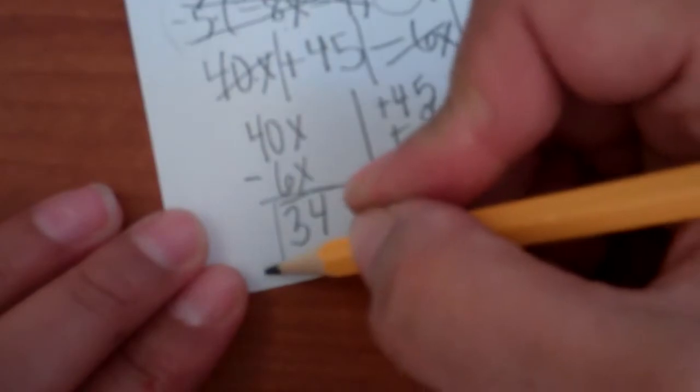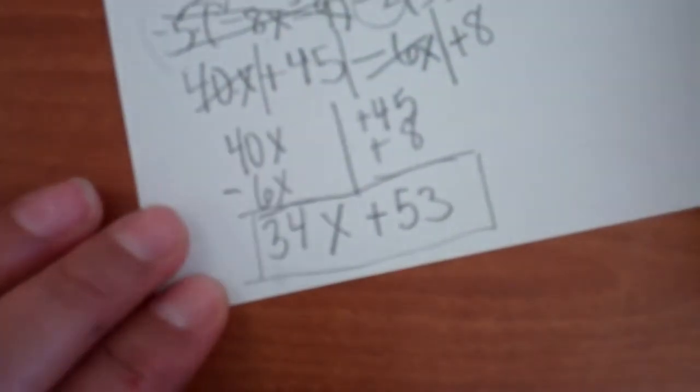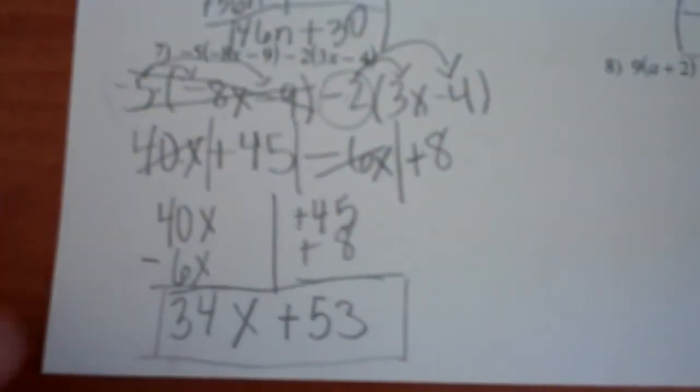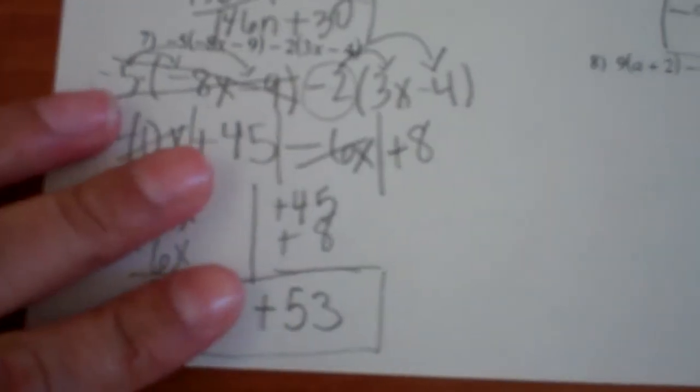We cannot combine anymore because this does not have an x. And I'm going to leave the camera on that. If you want to pause, that's a lot of writing. You might want to rewind that and watch it again. All right, moving on to the last one.